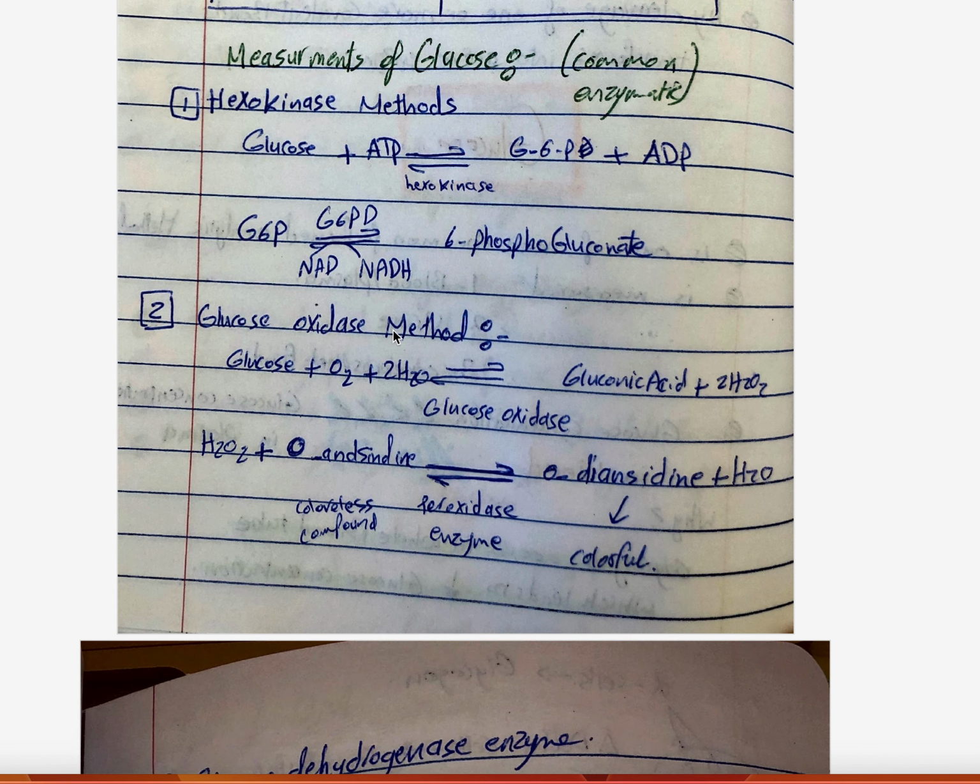the other method is the glucose oxidase method. Okay, so the first one, hexokinase, what is the classification of the enzyme? It is a transferase, so it's classification 2. Now we go to the oxidase, classification 1. Good. So we have glucose, oxygen, and water, and by glucose oxidase that leads to gluconic acid plus H2O2. Then the H2O2 plus o-dianisidine, which is a colorless compound, by the peroxidase enzyme, leads to oxidized o-dianisidine plus H2O.